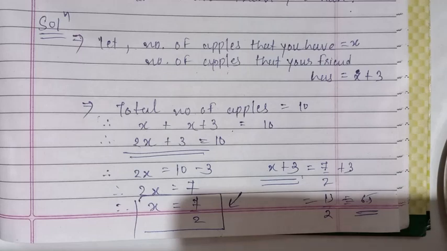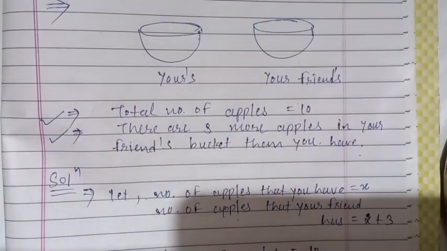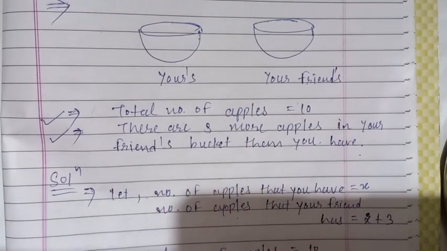You can't say that I have 3.5 erasers or 3.5 sharpeners. So this is coming out as a fraction because I have taken the numbers randomly, but the process is the same.